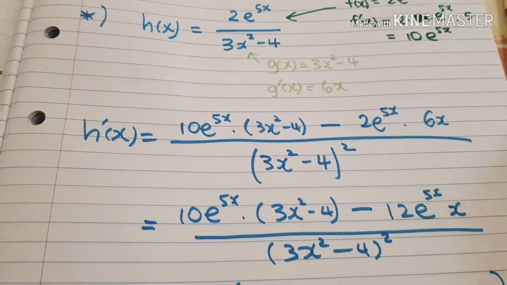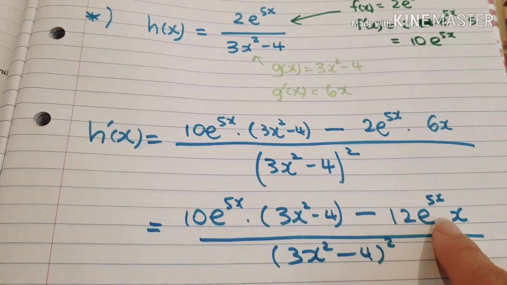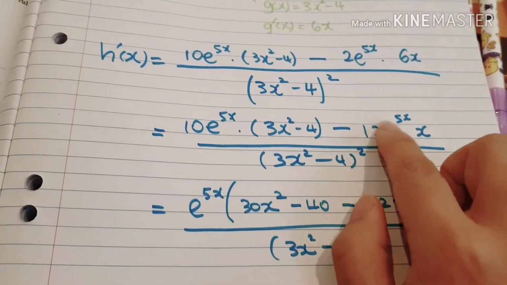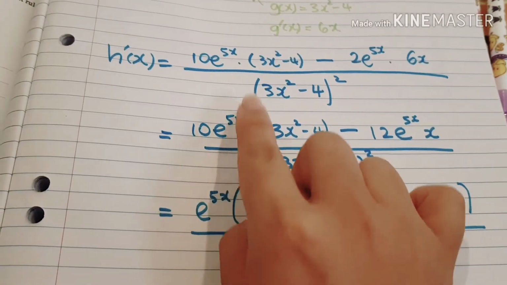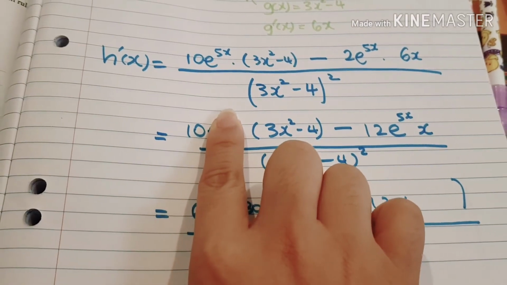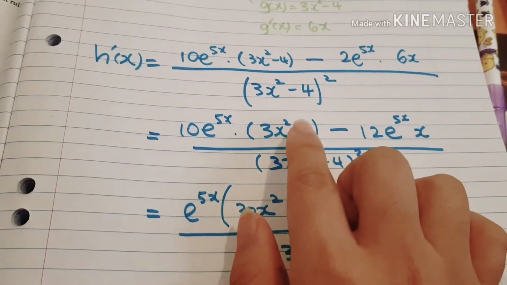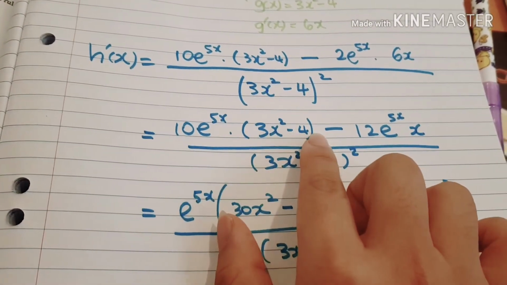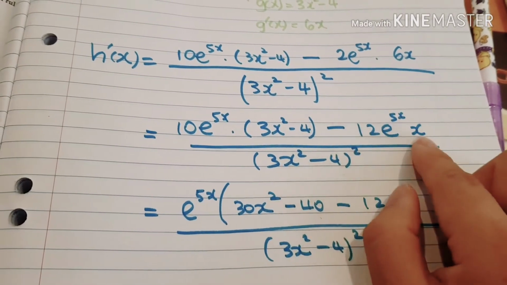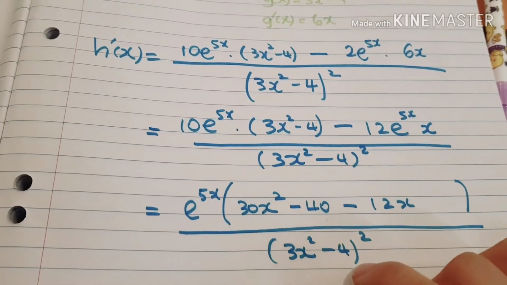Now, what do you see? Yeah, e to the power 5x is common on both sides. So I'm going to pull it out. So e to the 5x, I pulled it out, right? All I left is 10 times the bracket. So 10 times 3 is 30x squared, minus 10 times 4 is 40. And I took out this one, so 12x remains, 12x inside the bracket. Yeah, and the bottom one is as it is.